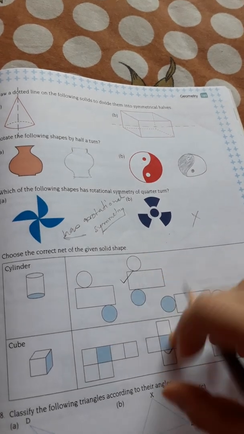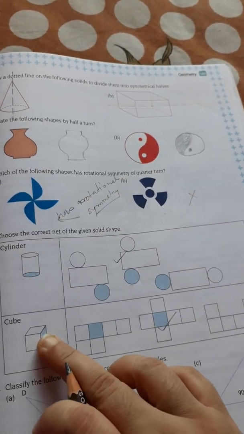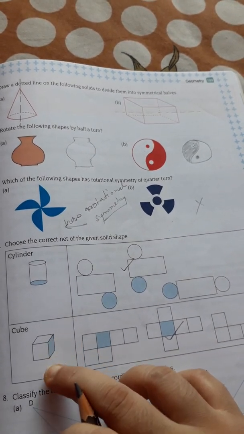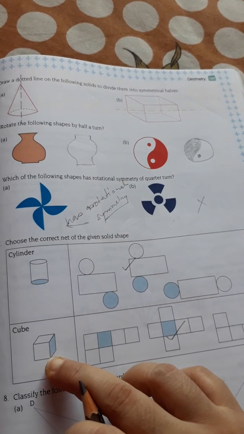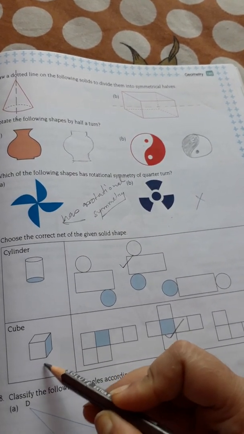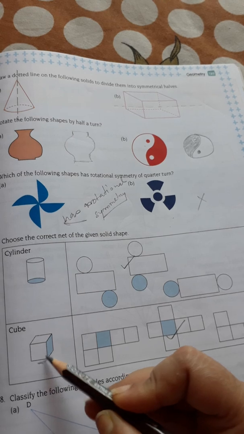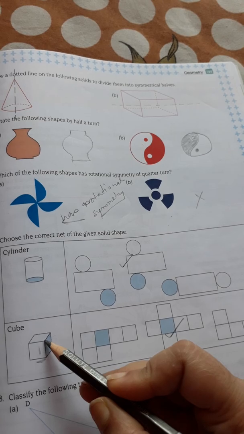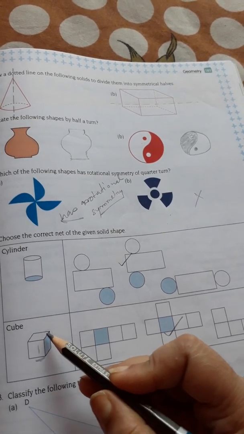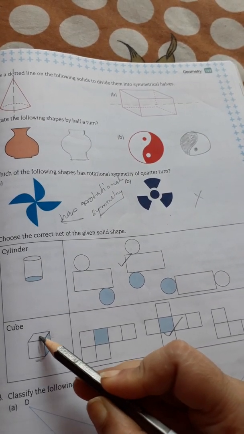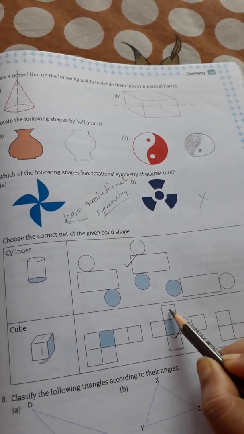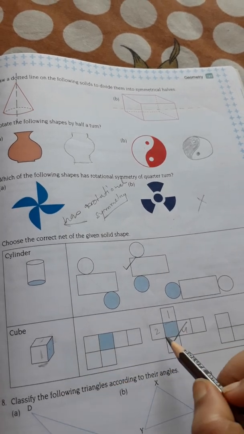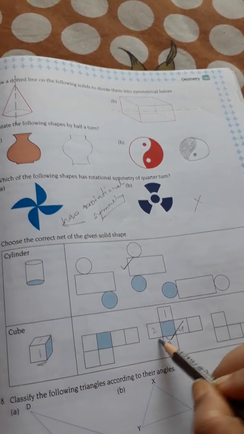If you open this shape, then you will get this figure. So this one is the correct one, because this shaded part touches three sides of this cube. One side is the bottom one, another side is this side, and another part is behind this cube, and that part touches as well. So you see this line touches 1, 2, 3, 4. So that's why this is the net figure of this cube. Okay, this is the correct one.